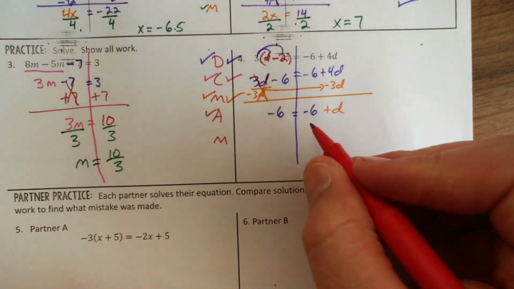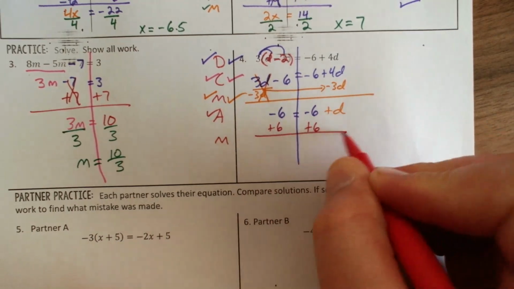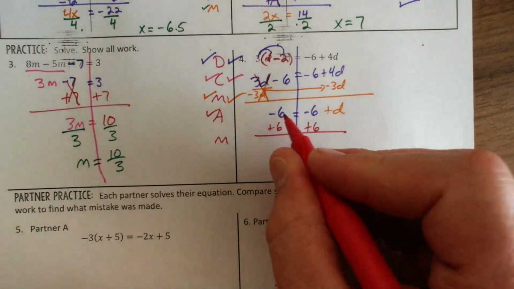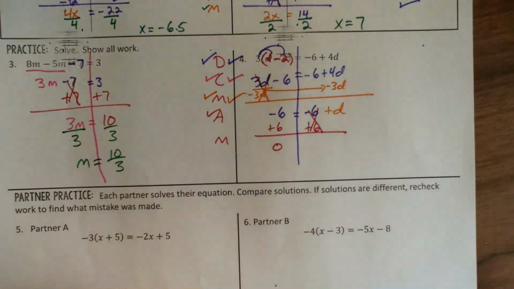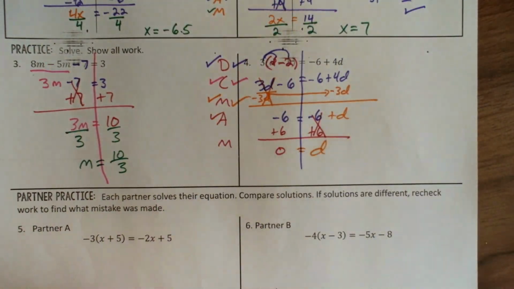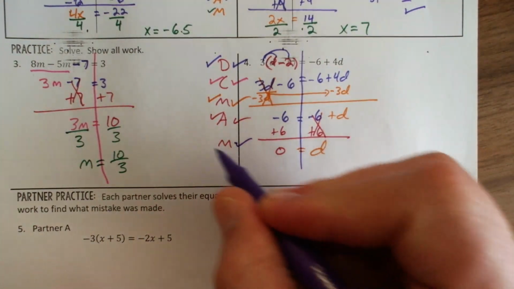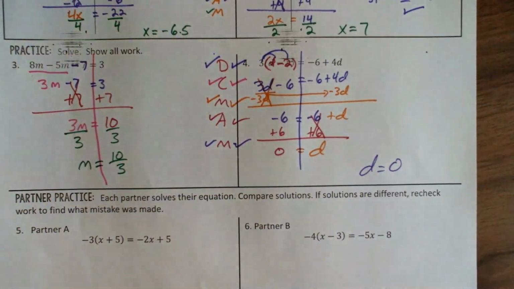Now I add 6 to both sides to add and subtract to isolate my variable. Negative 6 plus 6 is 0. That's 0. And I'm left with 0 equal to d. There is no division or multiplication because there's already one d. So my solution is d equals 0.